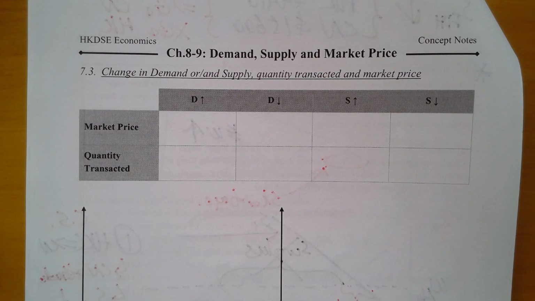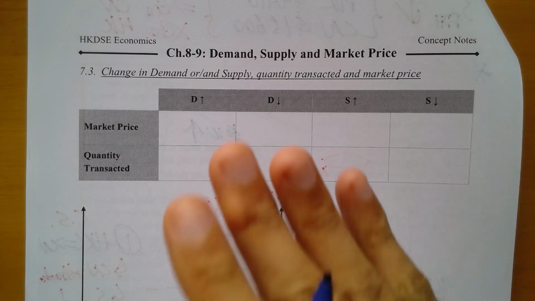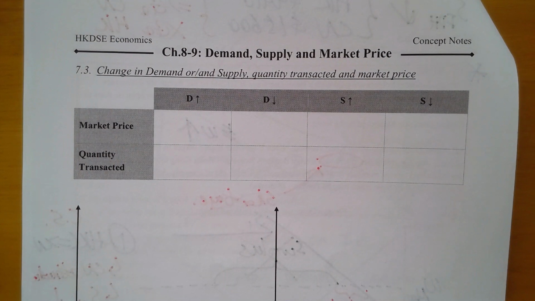The theory itself is not that important and not that difficult, to be completely honest, but it is more about the application. So first of all, let us only talk about demand first. 係嘛？我哋先講 demand，再講 supply，之後先加埋一齊啊。Now we talk about demand first.